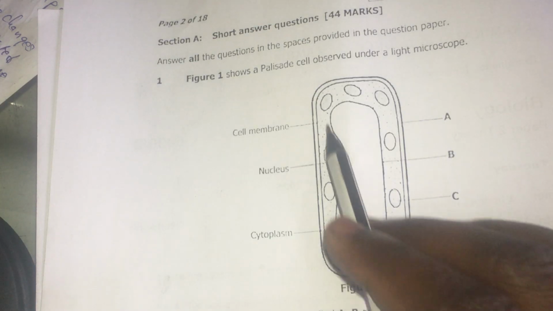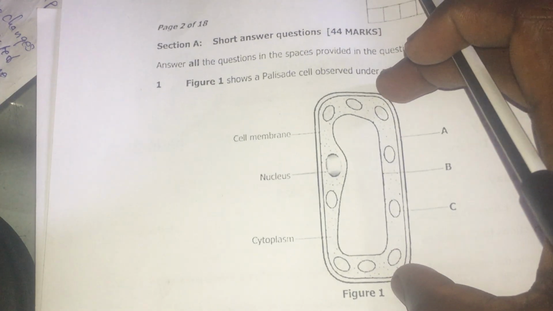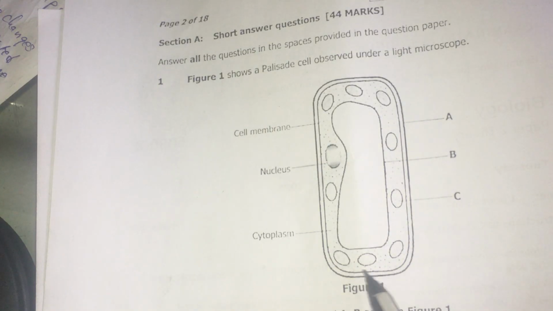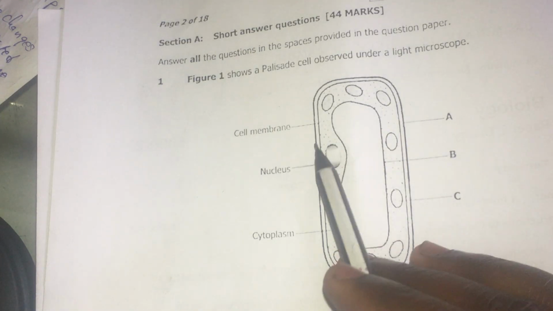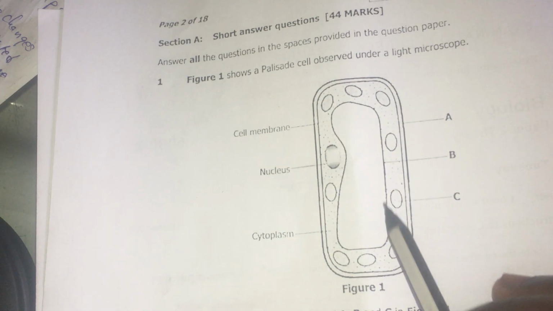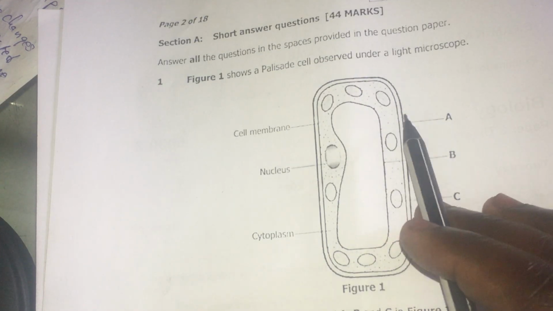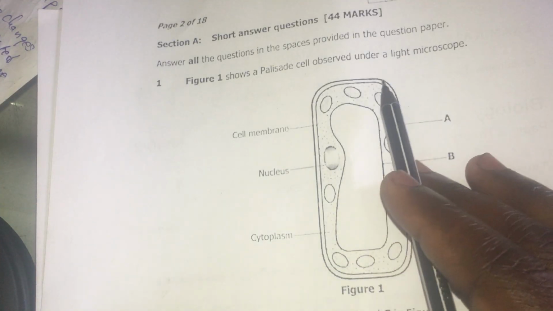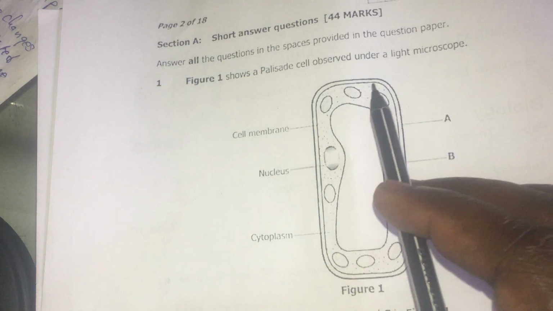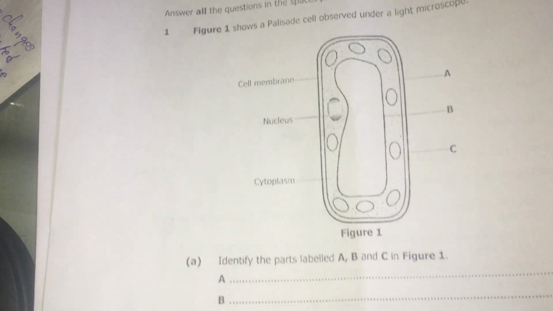The main reason is that chloroplasts help the plant to make food by photosynthesis. They help in trapping light in order for the process of photosynthesis to take place.